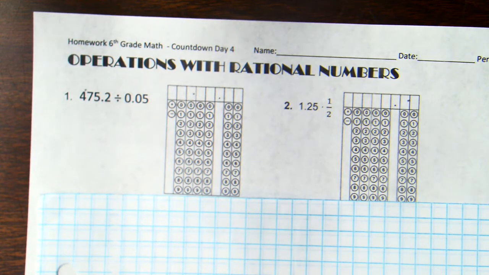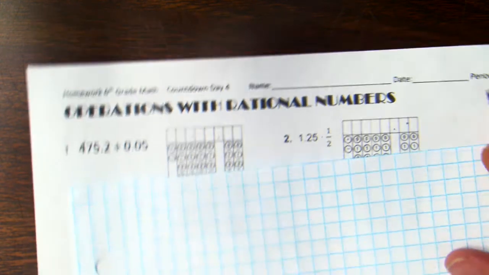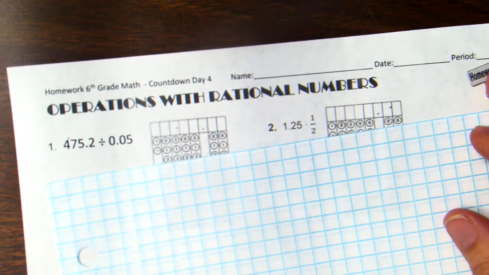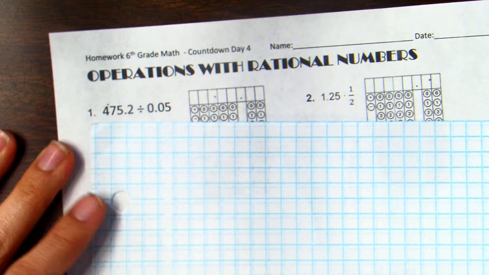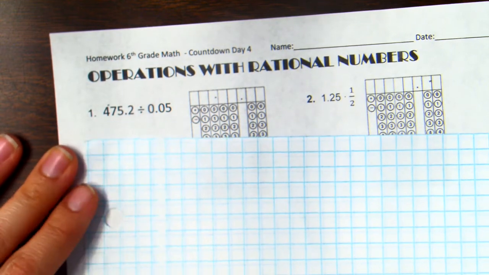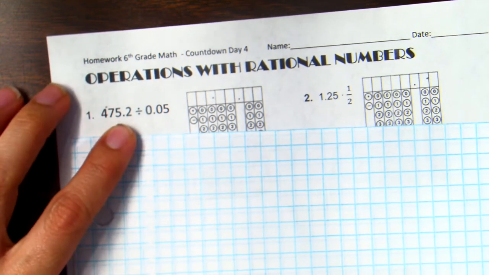Okay. This is the homework. Today is May the 7th. Remember, we only have 4 days for the start test. So on the first one, we are dividing rational numbers using decimals.